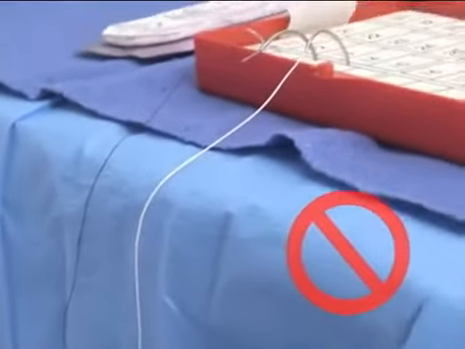Sterile tables are considered sterile only at table height. The top of a sterile table is the only surface considered sterile. Suture ends must not hang over the table edge.